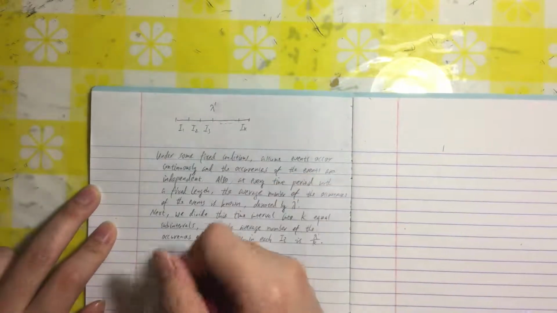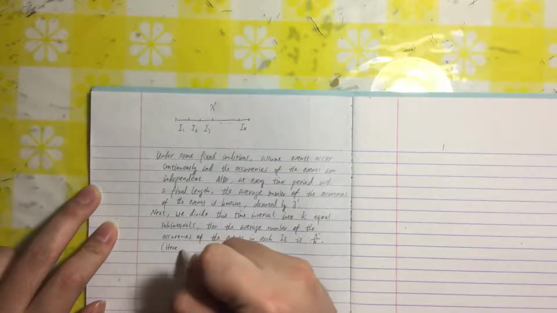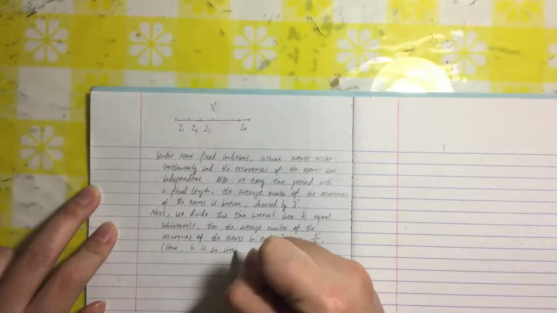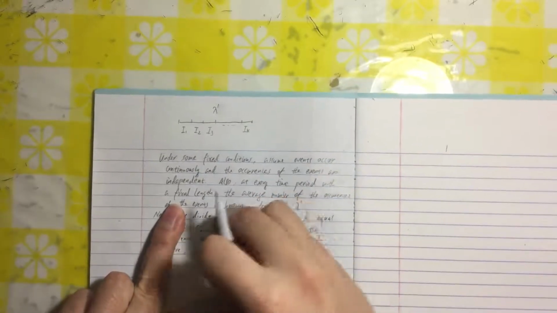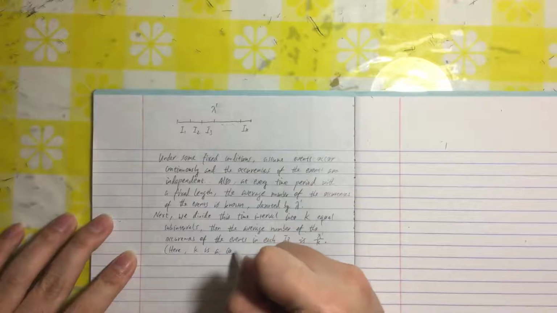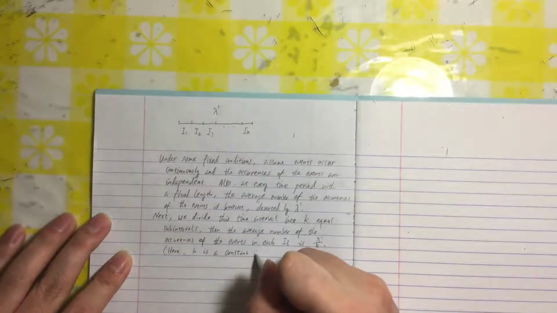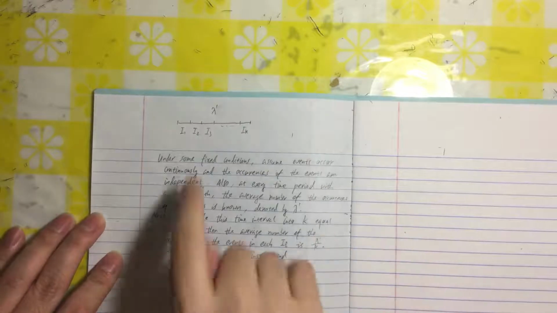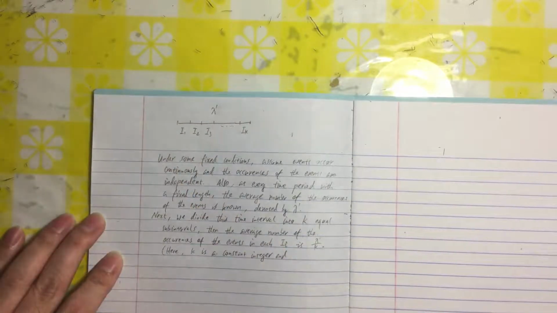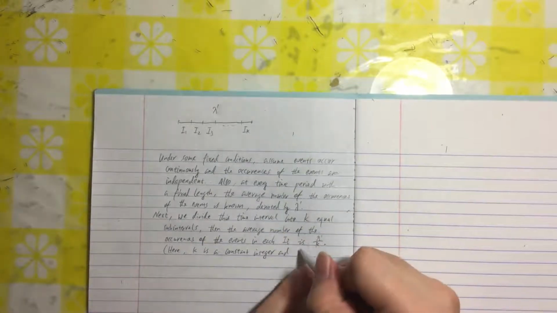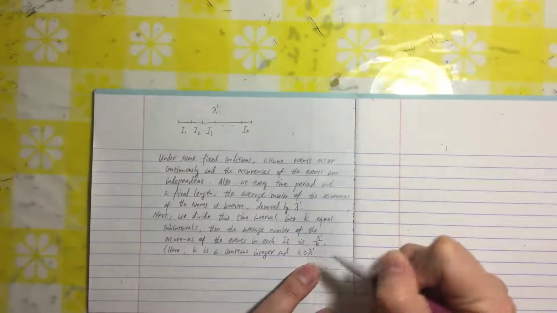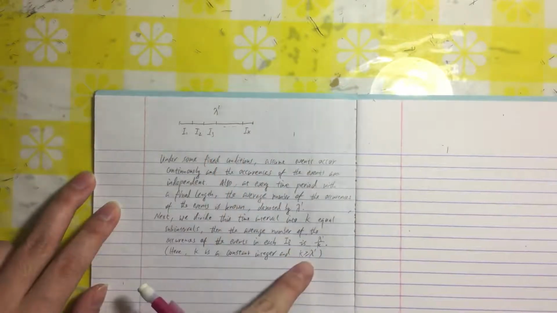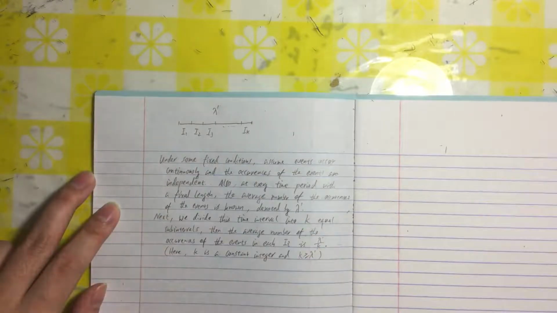Here, k is a constant integer. And also, we try to make each subinterval relatively small. So we make k greater than or equal to lambda prime.